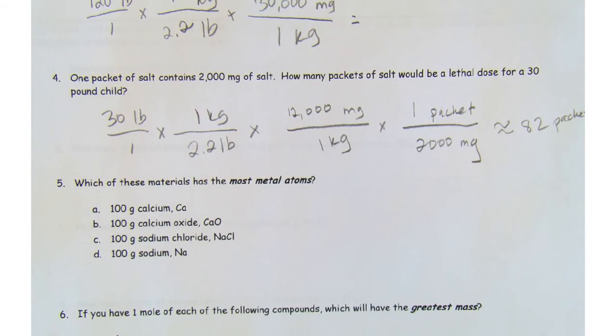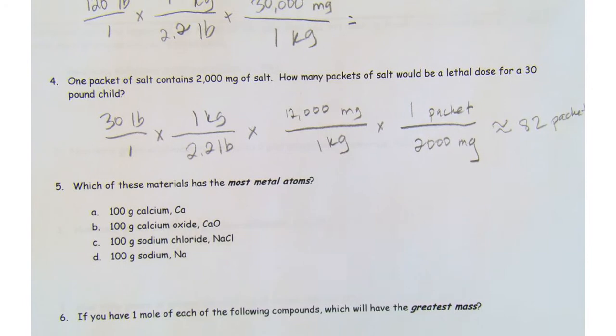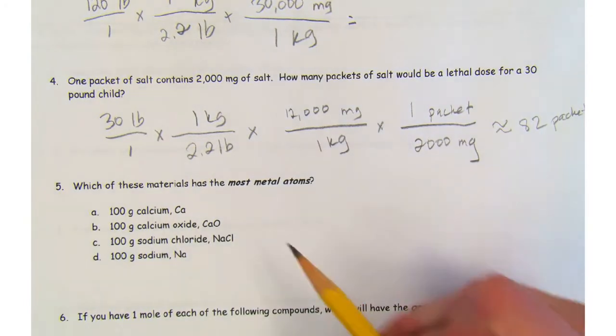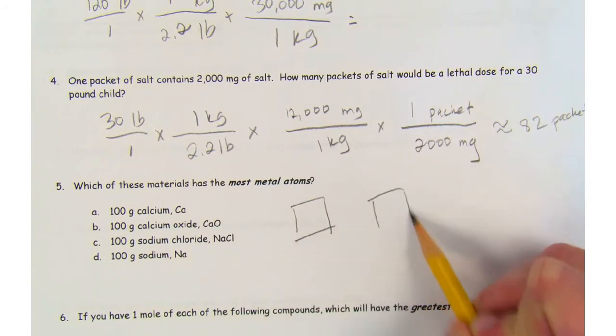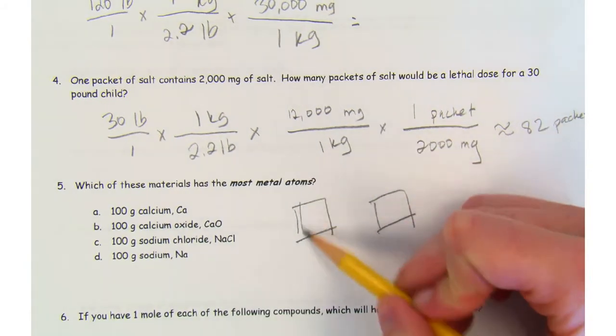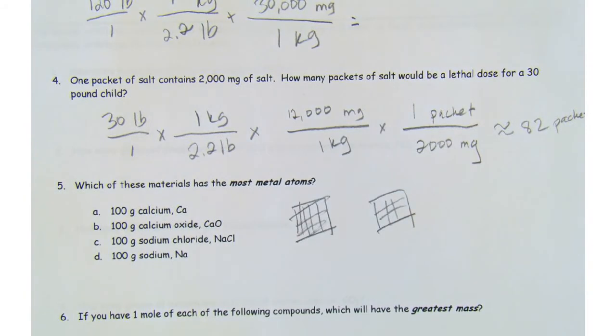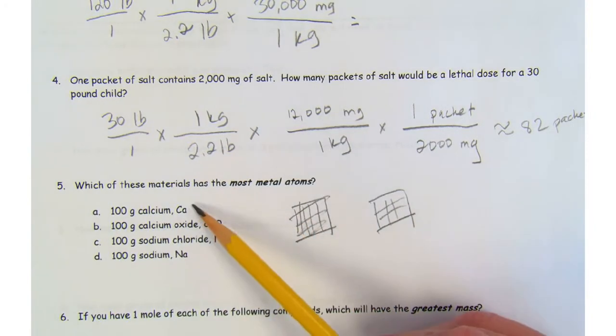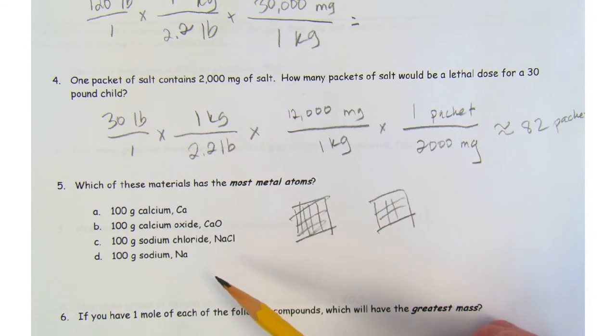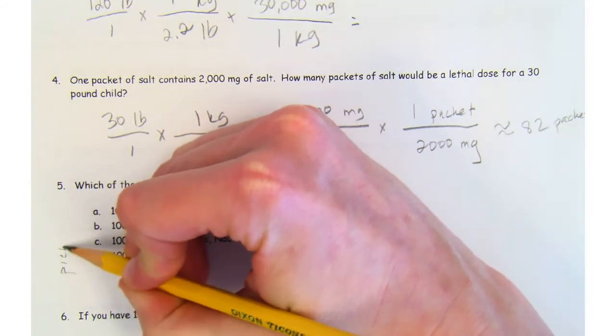This next question is multiple choice. It says you have 100 grams of 4 different substances and it asks you which has the most atoms. This is one of those questions where I draw a box and then I draw the small pieces and the big pieces. So to find your answer, you want to look for the smallest one. That'll be the one that you need the most of. So you'll look on the periodic table for the molar mass of each of these, and your answer will be the smallest one.